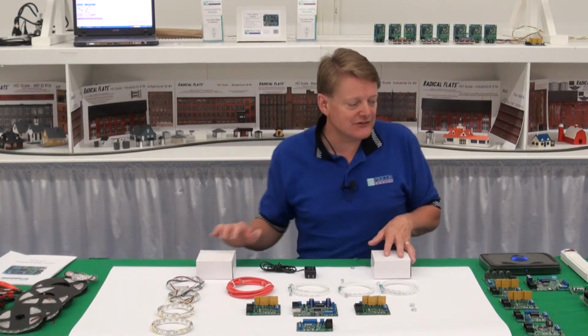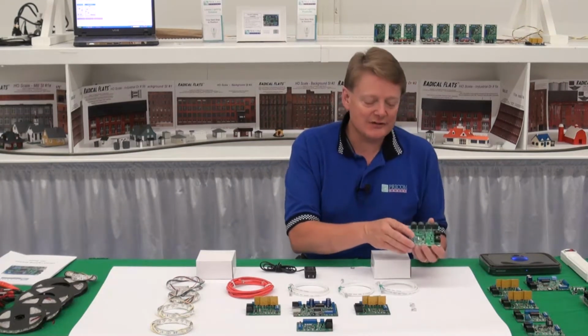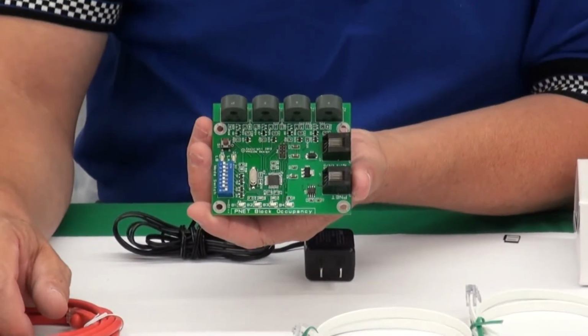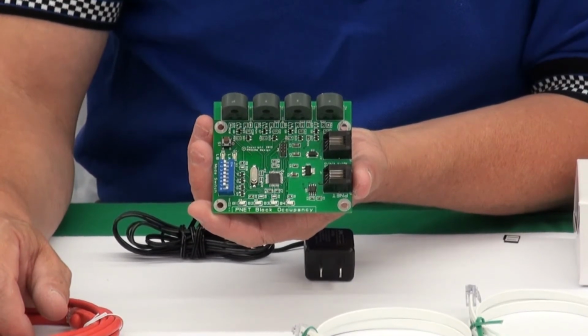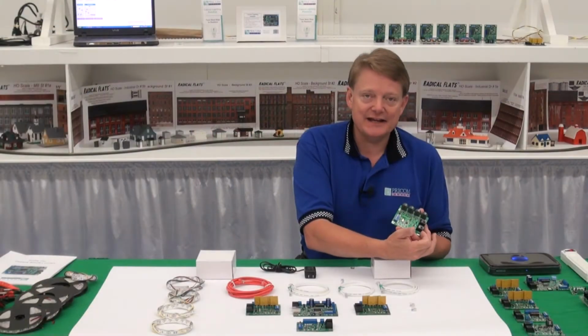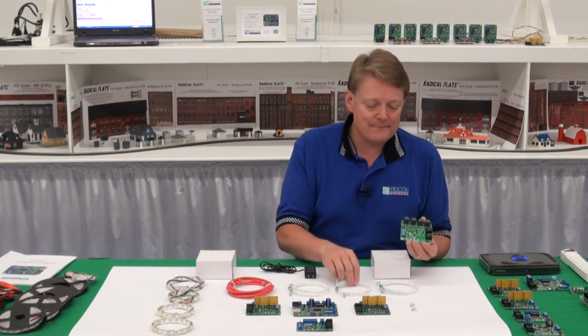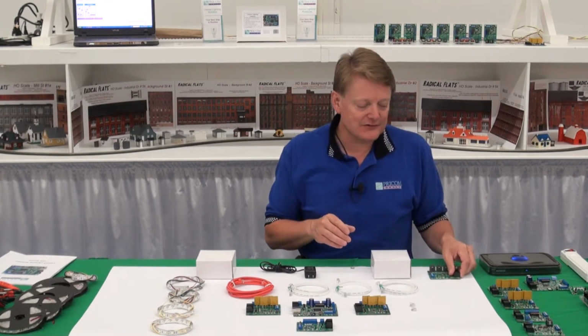Some of the other options that you can get, actually starting back here, we do make a block occupancy detector. This block occupancy detector has 4 current sensing transformers. These work on DCC. They really won't do you much good for a DC layout. It has the PNet connections, the PRICOM network, that'll allow it to connect all together into one system. That's the block occupancy detector.